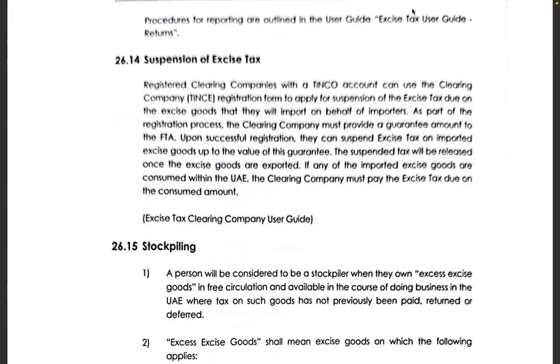Registered clearing companies with a TINCO account can use the clearing company registration form to apply for suspension of the excise tax due on the excise goods that they will import on behalf of the importers. So who can do that? Registered clearing companies with a TINCO account.